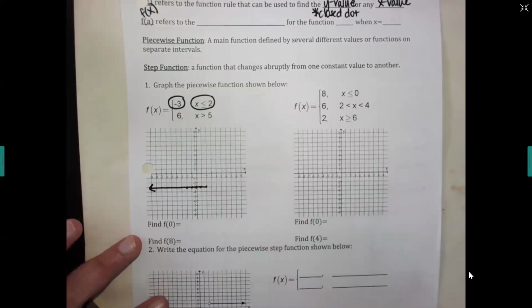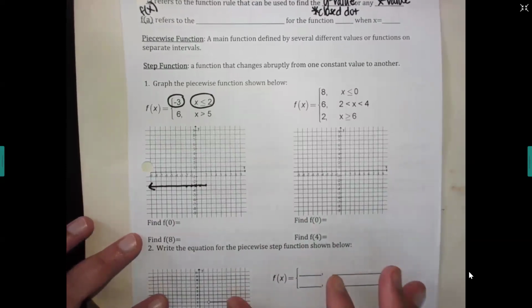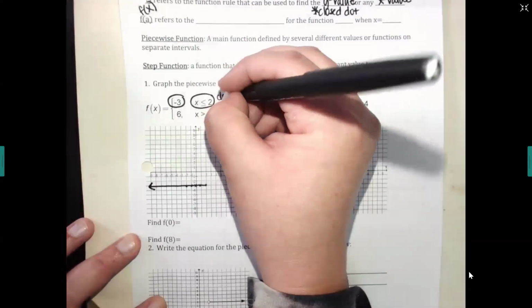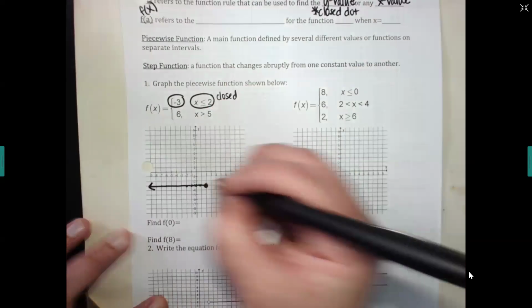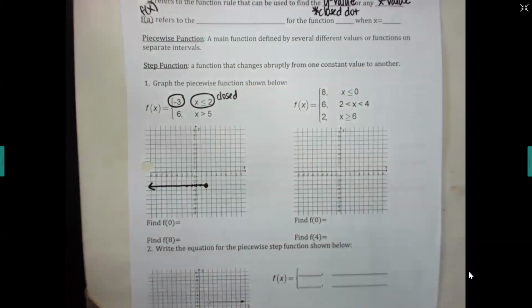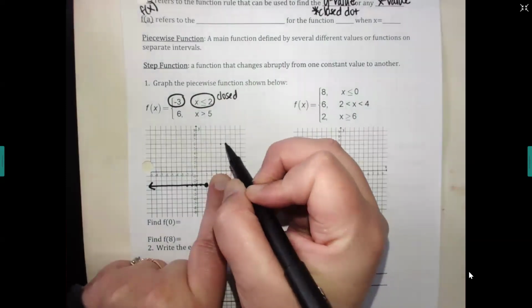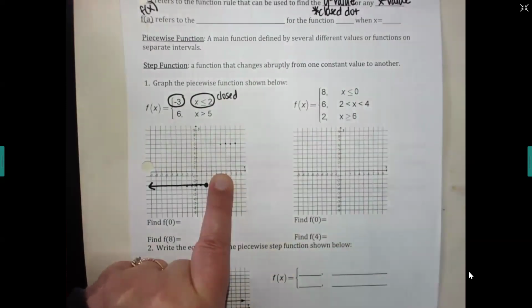Okay, then I do have an equal to on my inequality. So will this be an open or a closed endpoint? Closed, very good. Okay, my next step is going to be at a y value of 6. But it's not going to start until 5. So you'll count out to 5, put your step at a height of 6, draw a couple dots across.